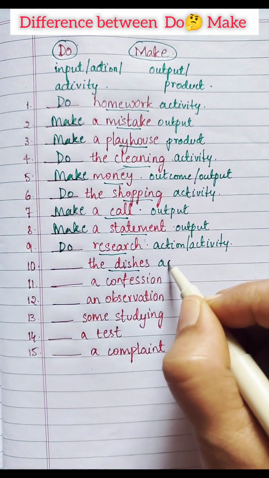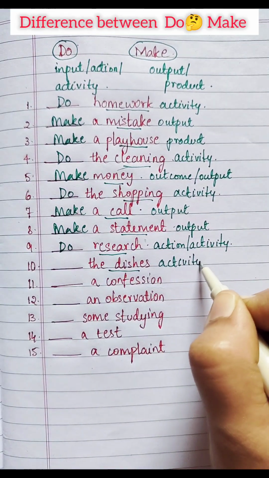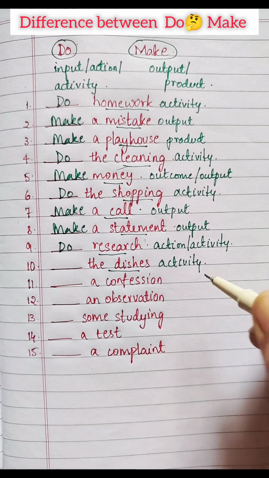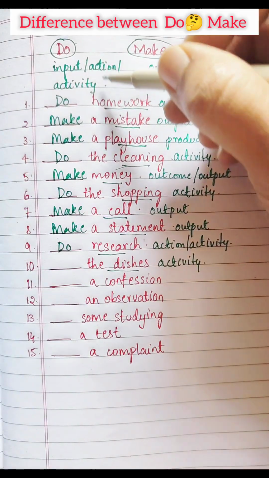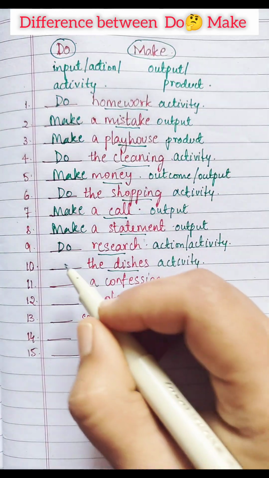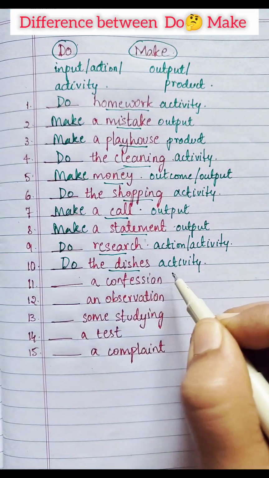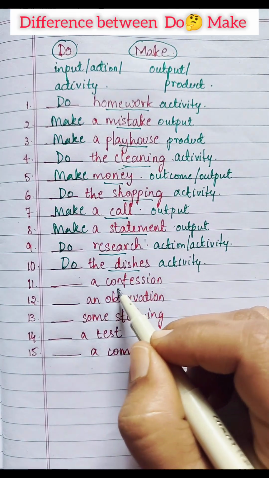Next, blank the dishes. Dishes is an activity here. This is an activity of cleaning. So whenever we are talking about activity, we write do the dishes, meaning cleaning the dishes.